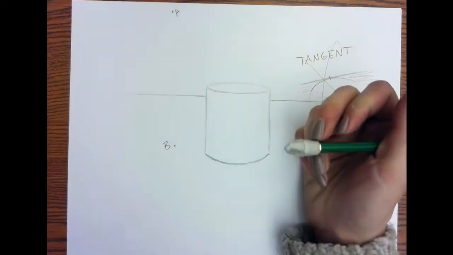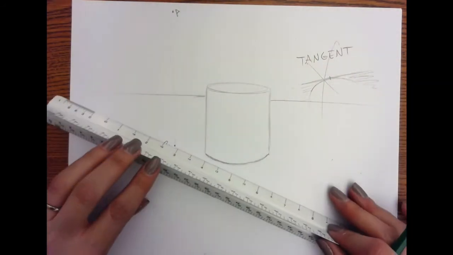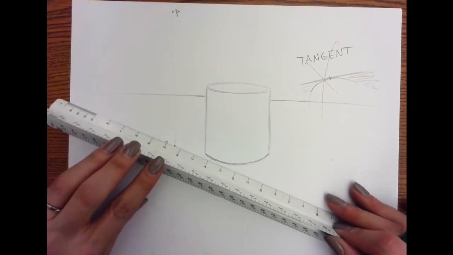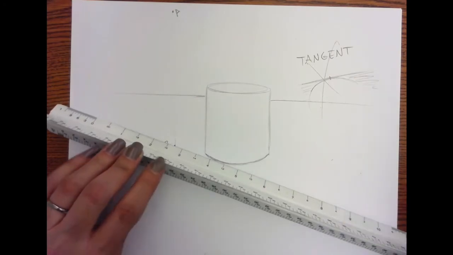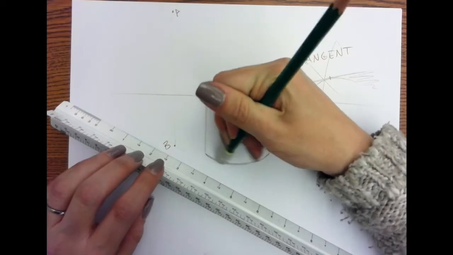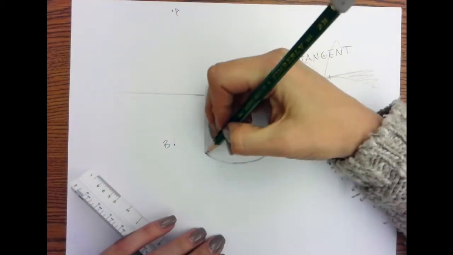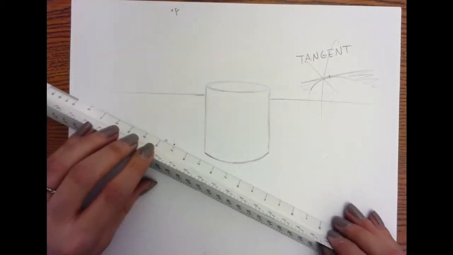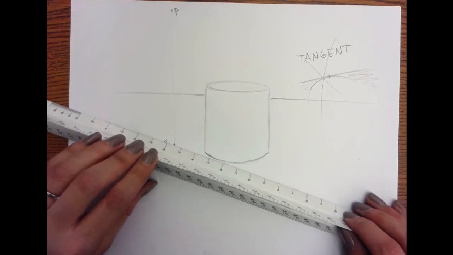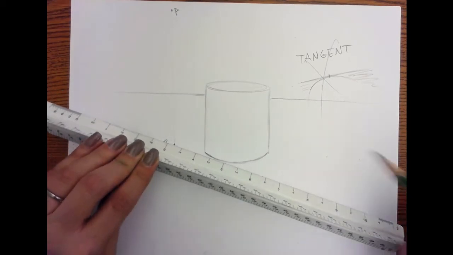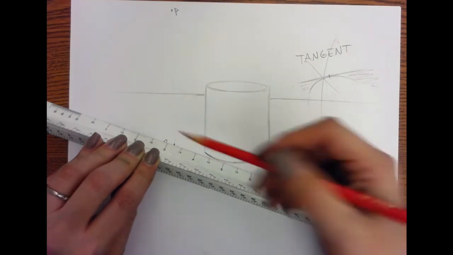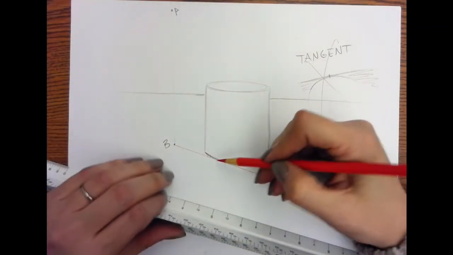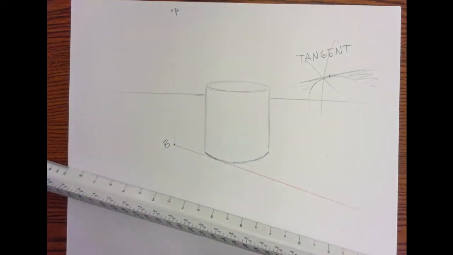So I have to find my tangent. So I'm going to put my ruler on my B point and I'm going to pivot it until it just runs into the edge of my cylinder. So I'm going to refine this line a little bit so it's easier for me to find my tangent. Right, so I'm going to pivot, pivot, pivot, pivot. Right there is where I just run into the side. So right here is my tangent across the front.